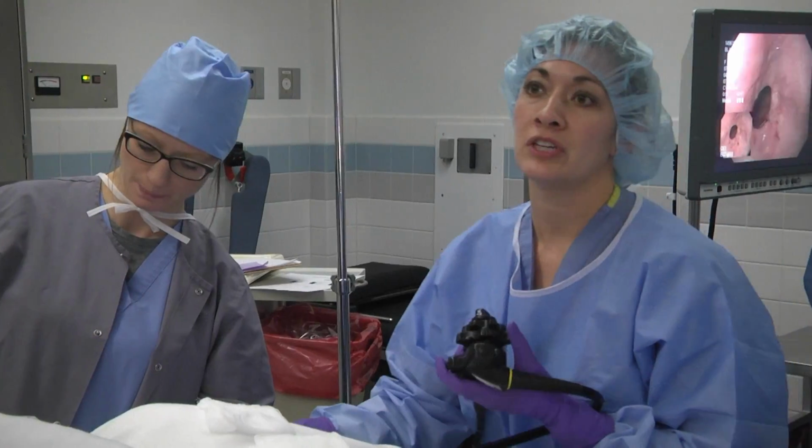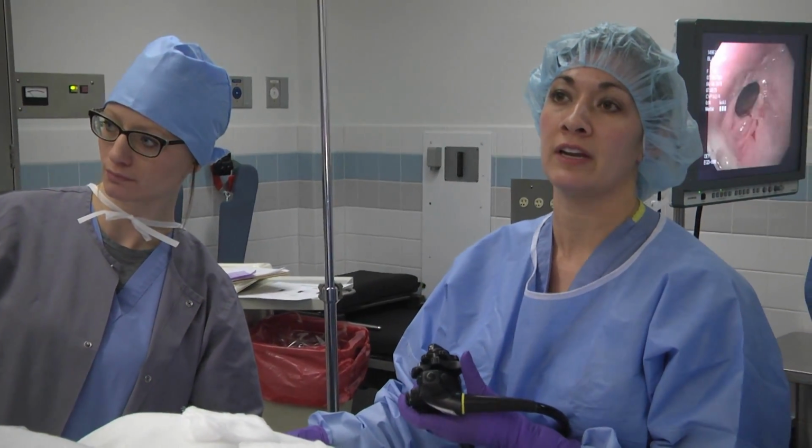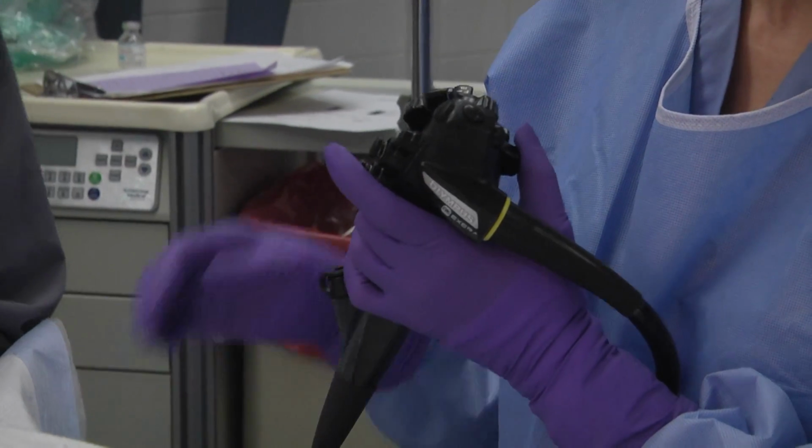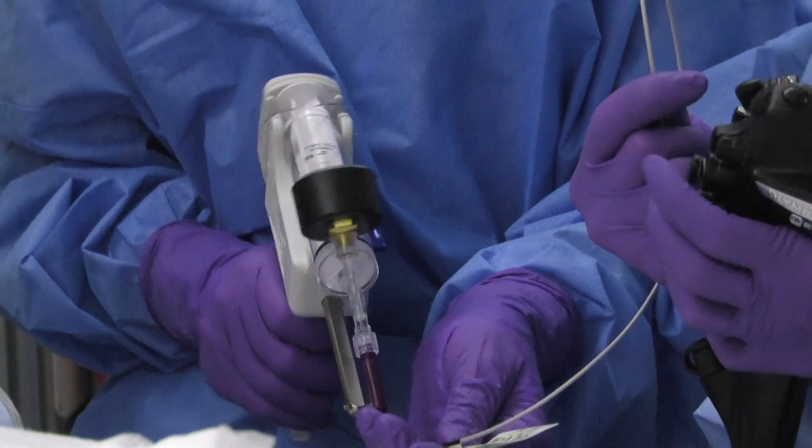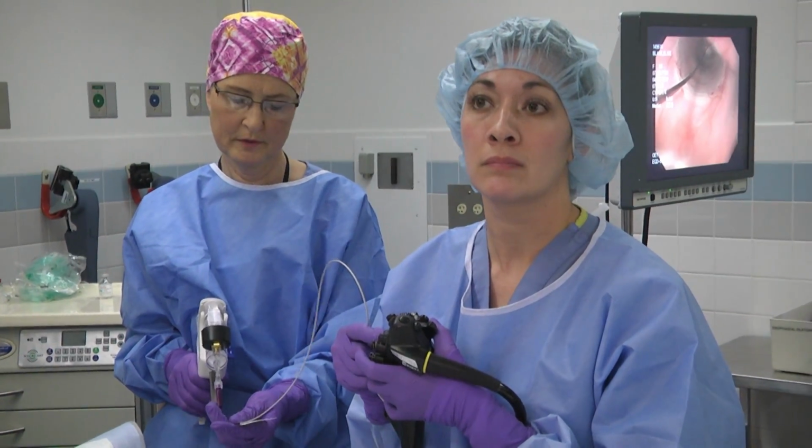The one that we just did was a dilation. She has an esophageal stricture, which makes it difficult for her to swallow. We know that it's benign, and so we were able to dilate it today. She won't feel pain from that.